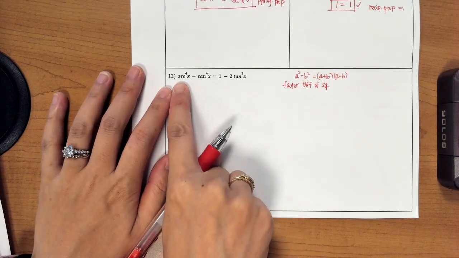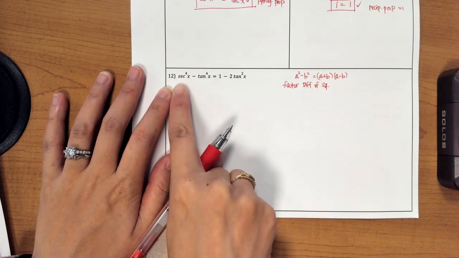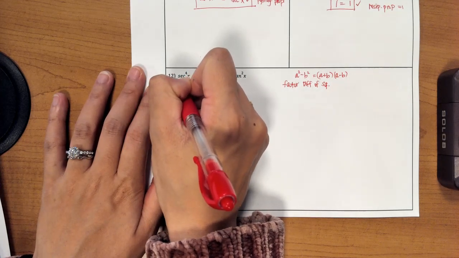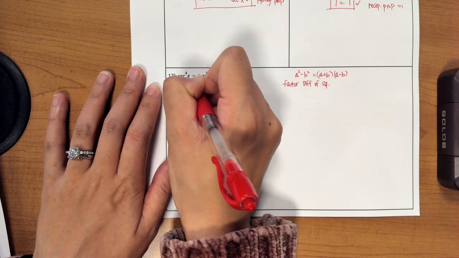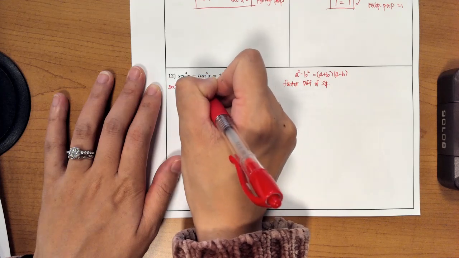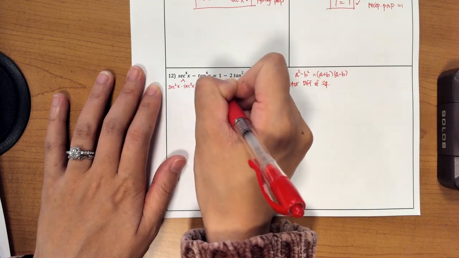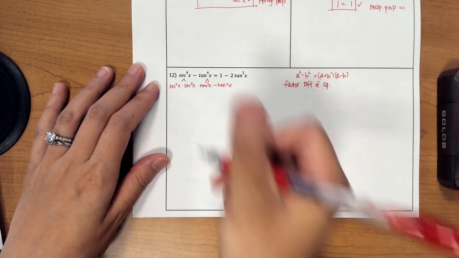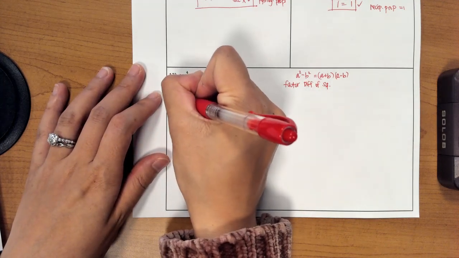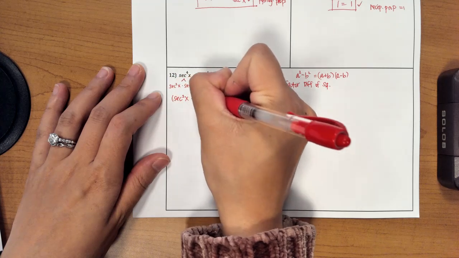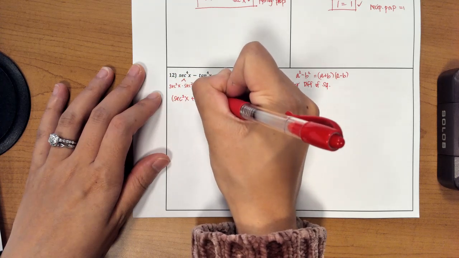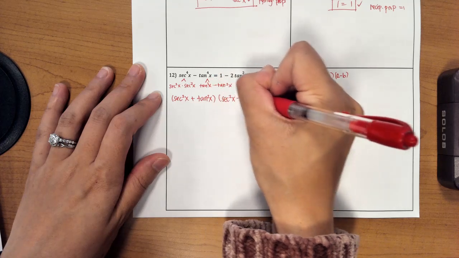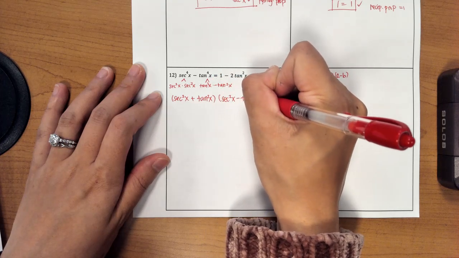So a is going to be secant squared, because when we split it, this is secant squared x times secant squared x. And this one is tangent squared x times negative tangent squared x. So we will have secant squared x plus tangent squared x times secant squared x minus tangent squared x.